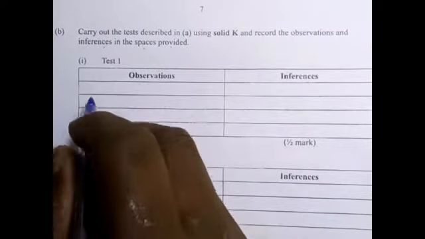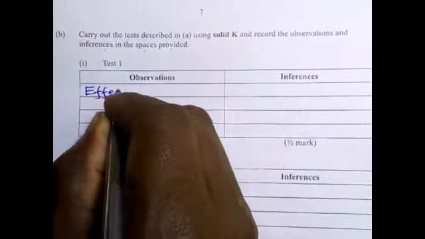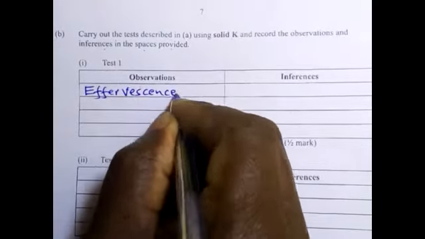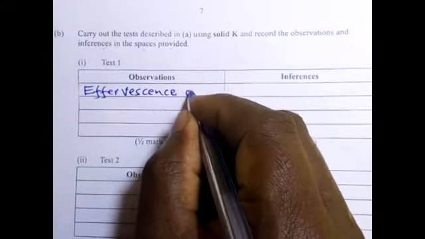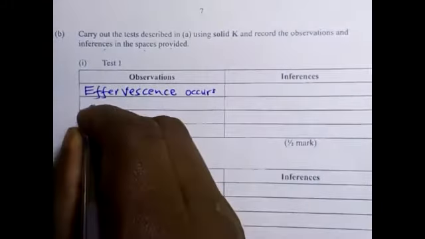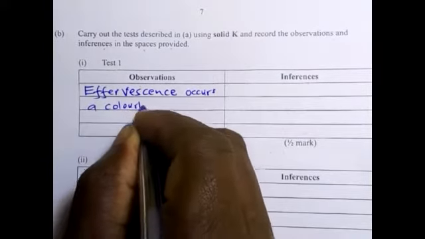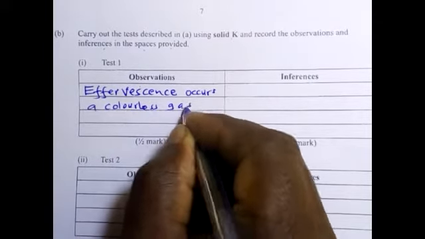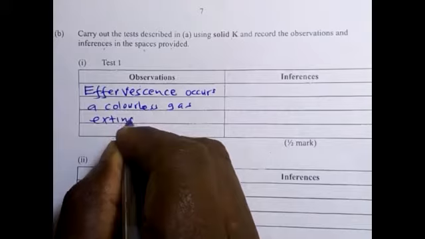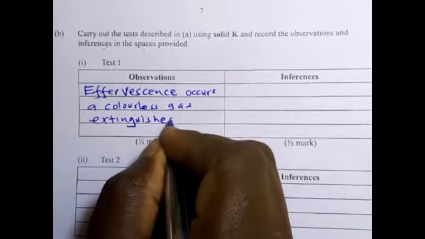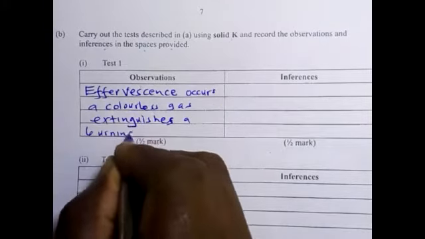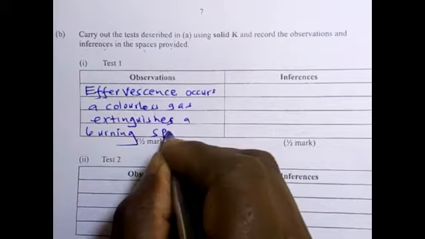So here the observation was, as we have said, that effervescence occurs, a colorless gas extinguishes a burning splint.